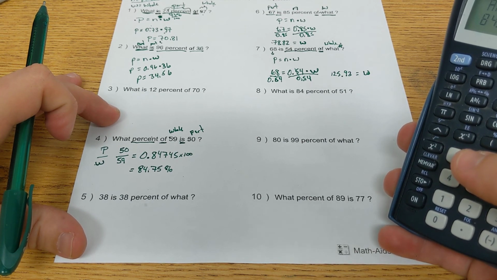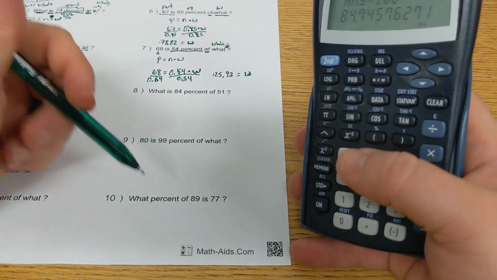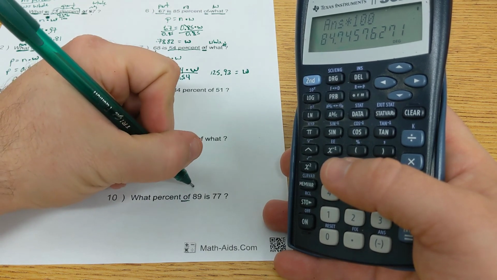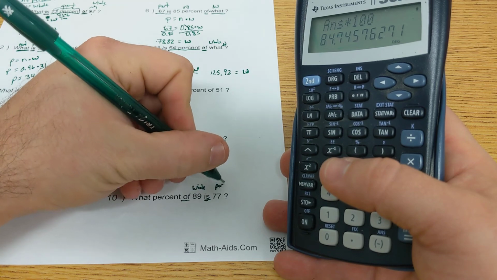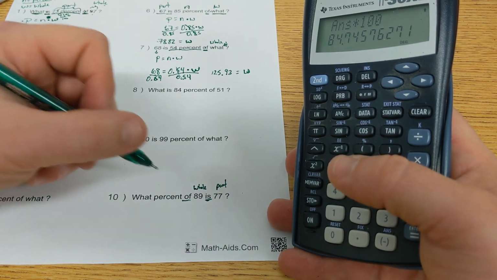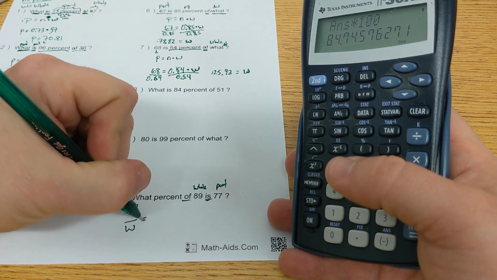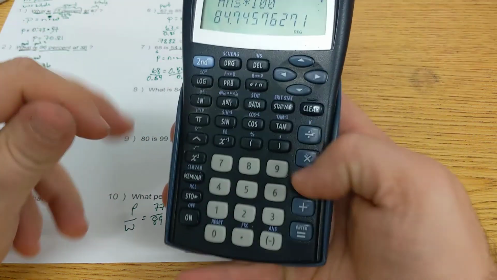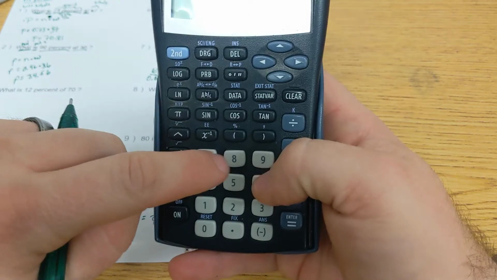All right, we'll do one more. We'll do this one right here, okay? Now, it's going to be pretty quick. So, "of", that next one is the whole. "Is", that next one is the part. Unless it says percent out from it or has the percent symbol, okay? So, I told you we're going to do the part divided by the whole. So 77 divided by 89. 77 divided by 89.